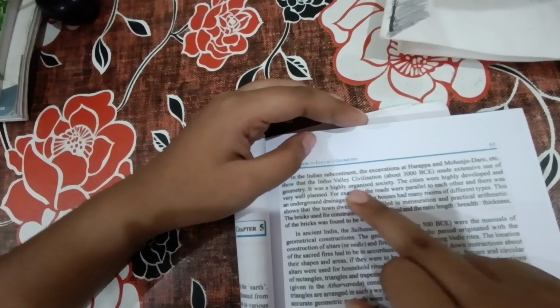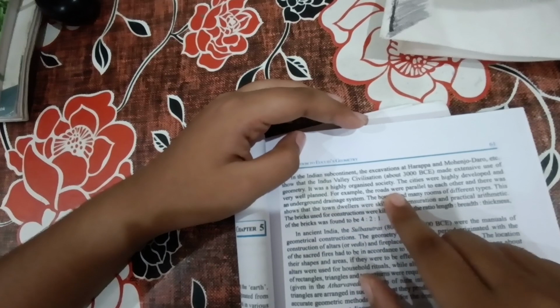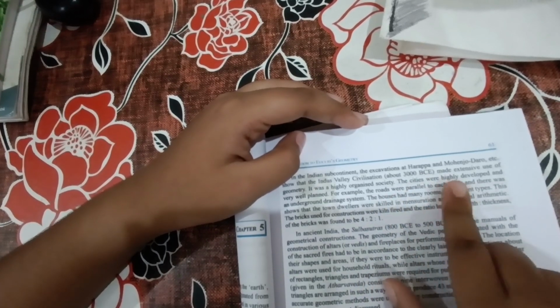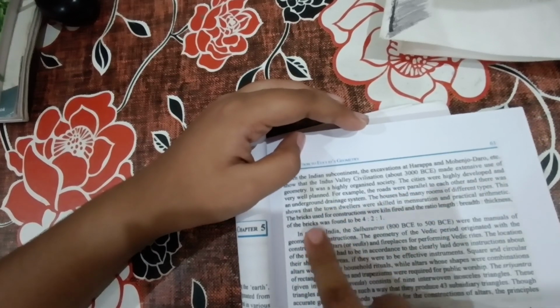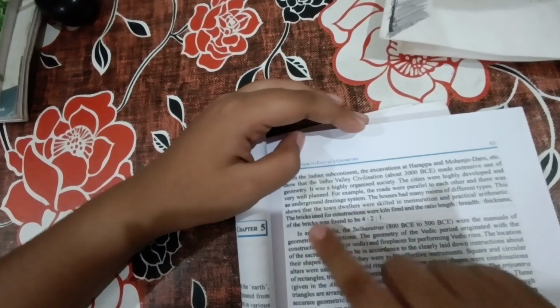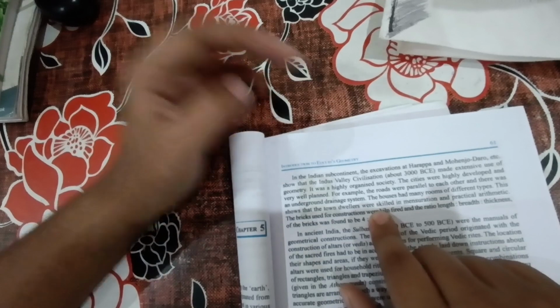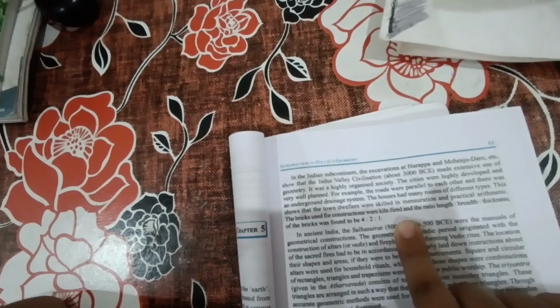The excavations show that the Indus Valley civilization about 3000 BC made extensive use of geometry. It was a highly organized society. The cities were highly developed and well planned. For example, the roads were parallel to each other and there was an underground drainage system. The houses had many rooms of different types. This shows that the town dwellers were skilled in mensuration and practical arithmetic. The bricks used for constructions were fired, and the ratio length:breadth:thickness of the bricks was found to be 4:2:1.